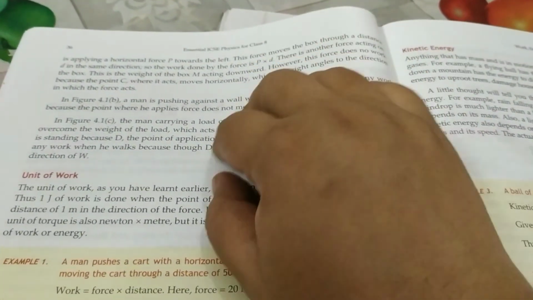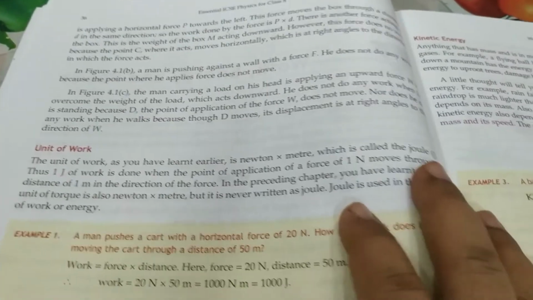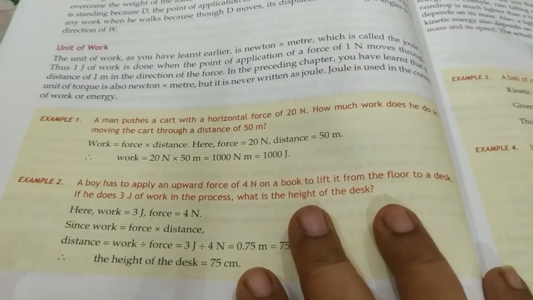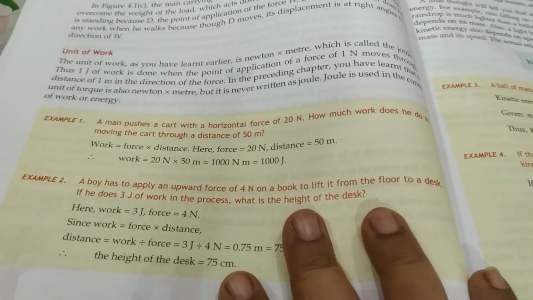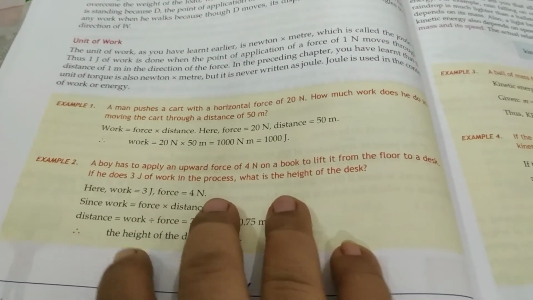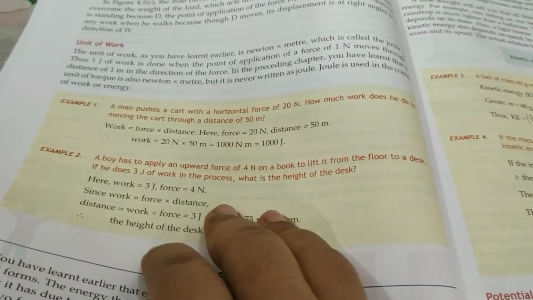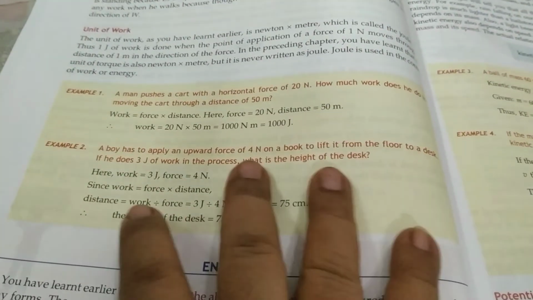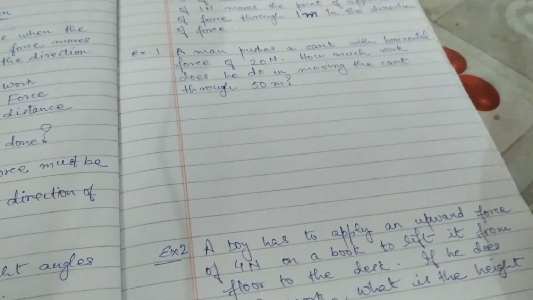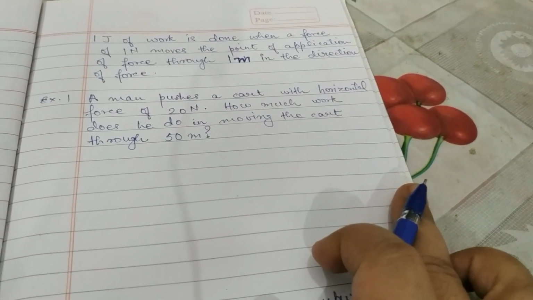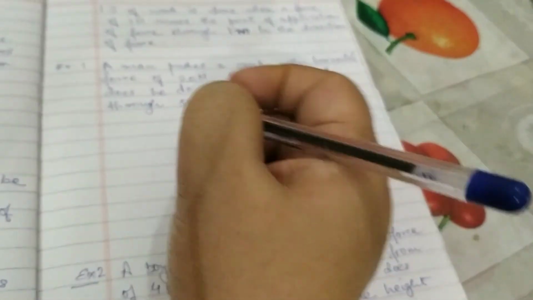So this is all the same thing they have explained. You just go through this, and these are the two numerical examples. So we'll do it now, and you also just practice in the way I will tell you. In this way you will be practicing the numericals also. So let's see. See, I have written this numerical over here.